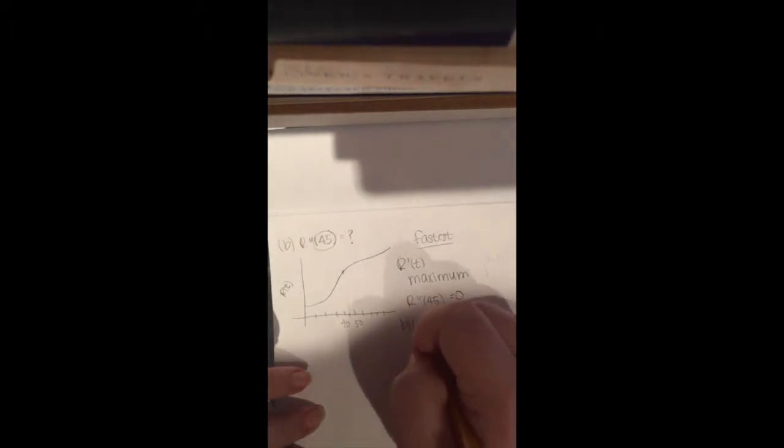And so because it asks you to explain your reasoning, it's just exactly what I said. You say that because r prime of t has a maximum value here, r double prime of 45 equals 0.